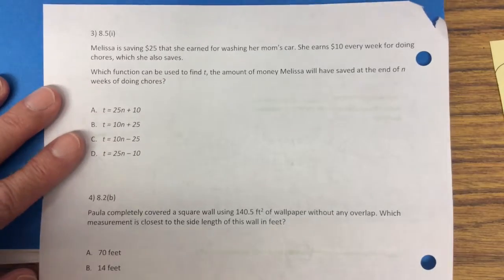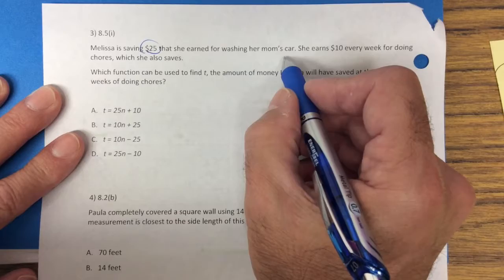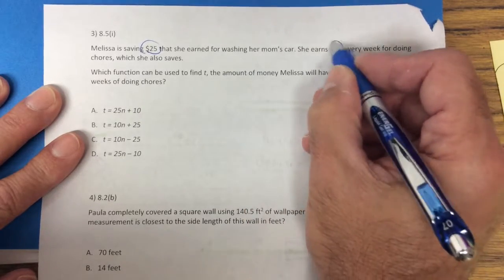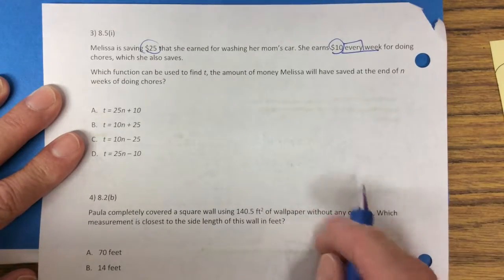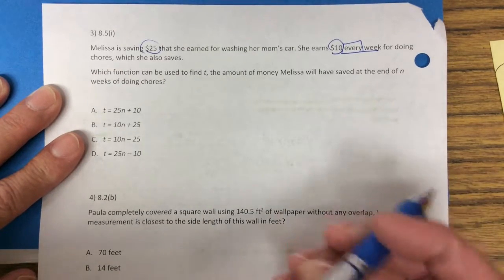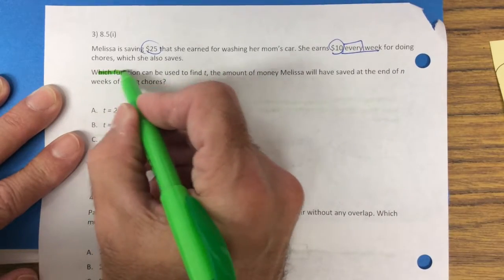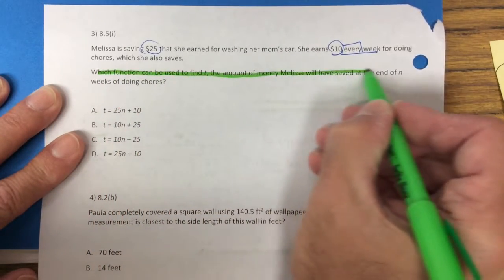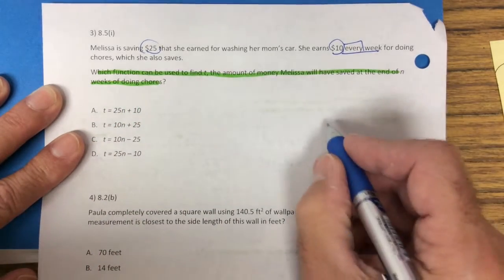Question 3. Melissa is saving $25 that she earned for washing her mom's car. She earns $10 every week for doing chores, which she also saves. Which function can be used to find T, the amount of money Melissa will have saved at the end of N weeks?